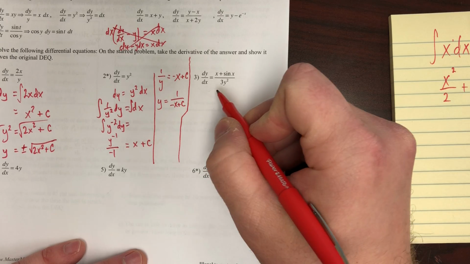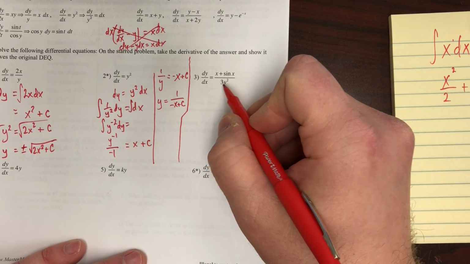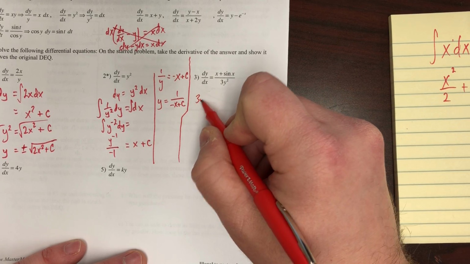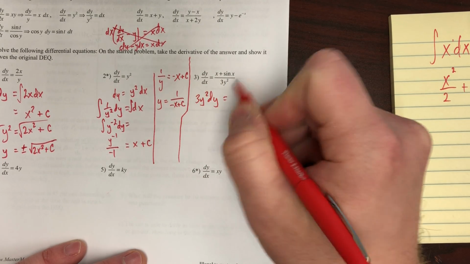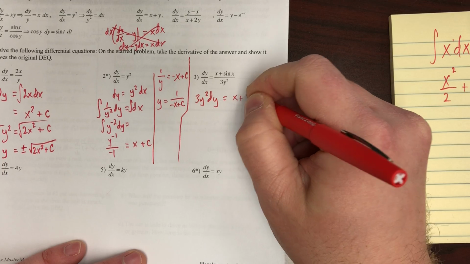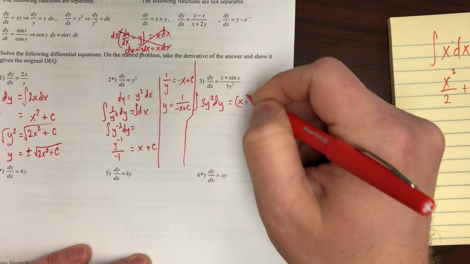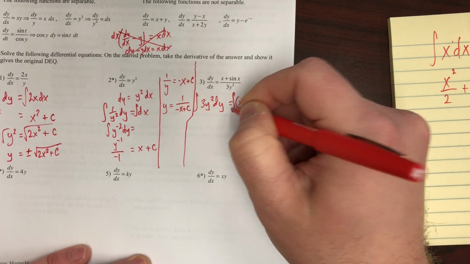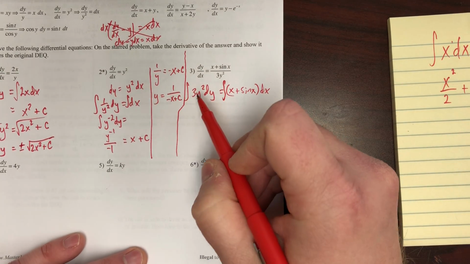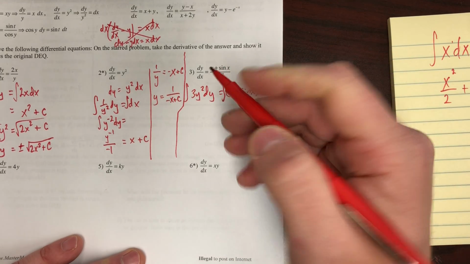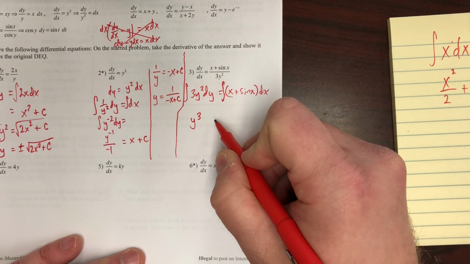All right. So this one's pretty straightforward. We're going to multiply both sides by, so left-hand side, we'll do 3y squared dy. Right-hand side, we get x plus sine x in parentheses dx. And now when I integrate, nice straightforward business. This is going to be 3y cubed over 3, right? Oh, then the 3's will cancel, and we'll get y cubed.